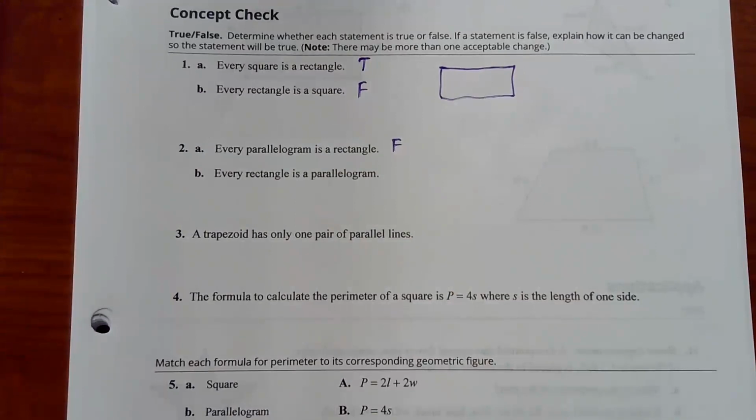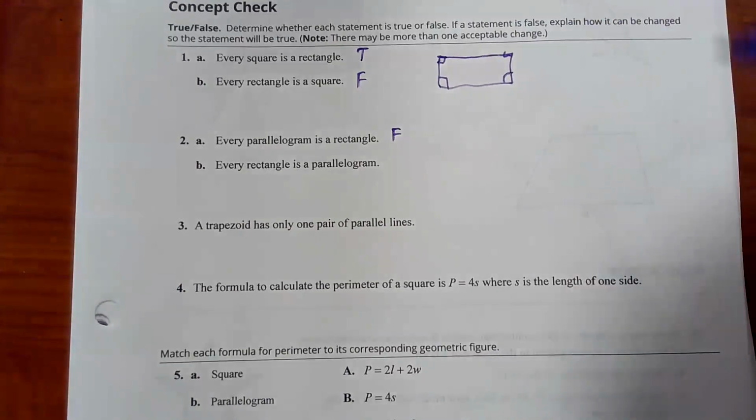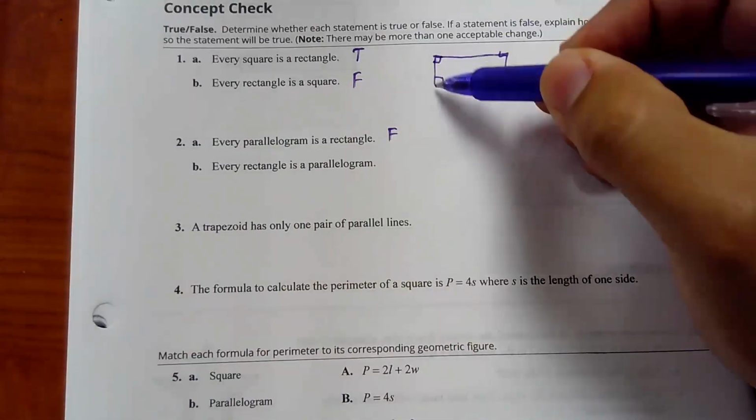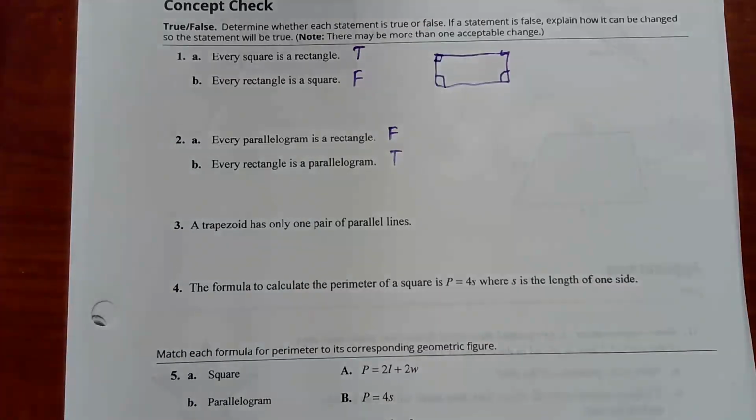The rectangle requires that these be right angles. Okay. Parallelogram could look like it, but they'd be slanted. So it doesn't have these 90-degree angles. Every rectangle is a parallelogram. Yeah, because it'd be parallel, right? That's true.